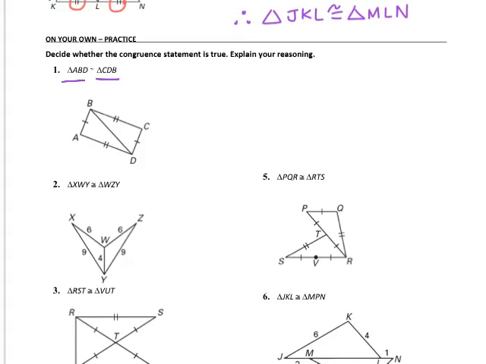Well, let's take a look at the first two letters. The first two letters are AB, and side AB has one tick mark. And the first two letters in the second triangle named here are CD, and there's only one tick mark on that side, so we're doing well so far. That's one side that we see as congruent. And then if we take a look at the second two letters, BD, and then also DB listed here.